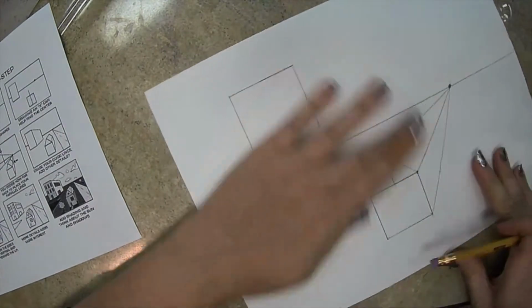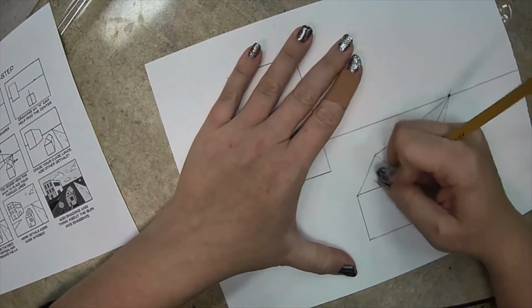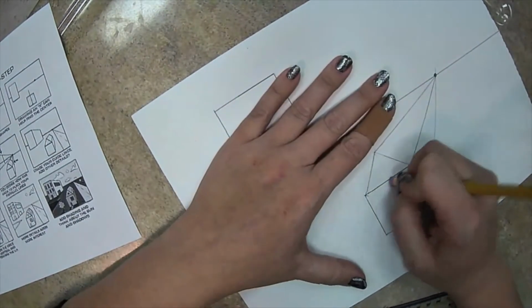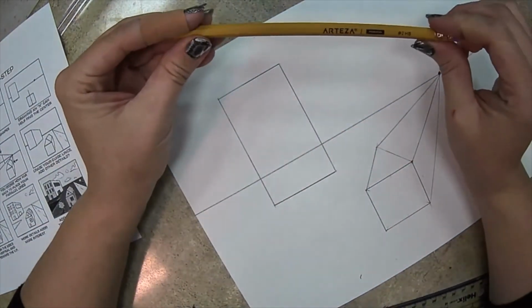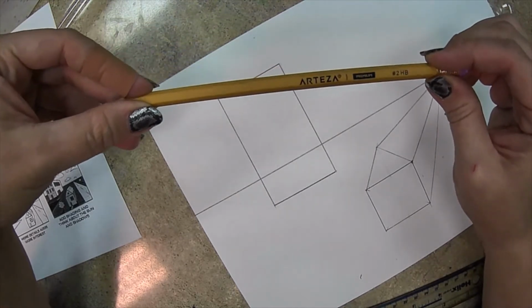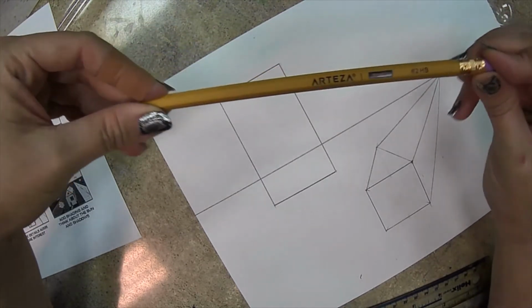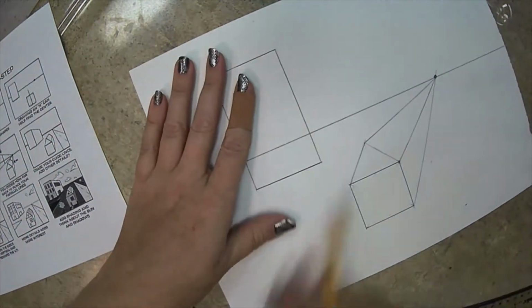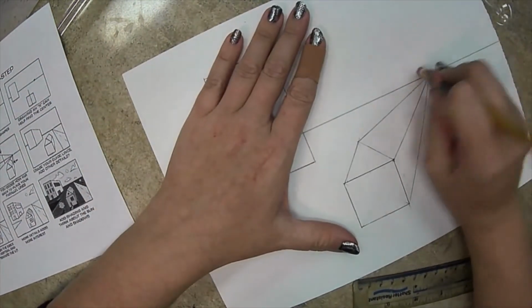The eraser on the back of this pencil is a pretty good eraser, but it's kind of floppy. It's a brand new pencil. These are Arteza pencils. Can you see that? Arteza. They are awesome pencils. You can find them on Amazon. They're probably my favorite pencil to use in the classroom.